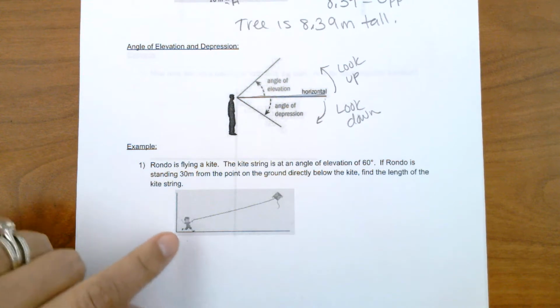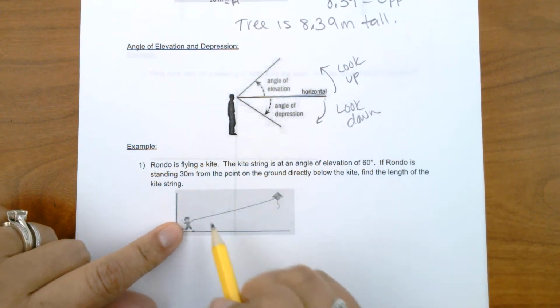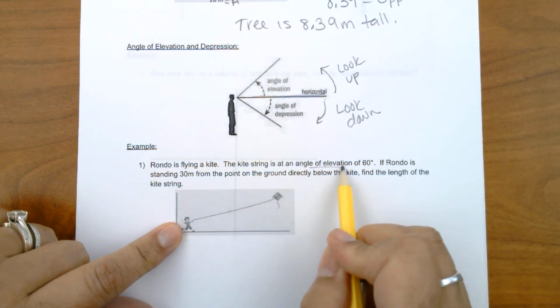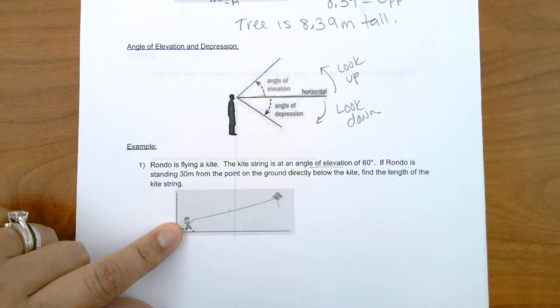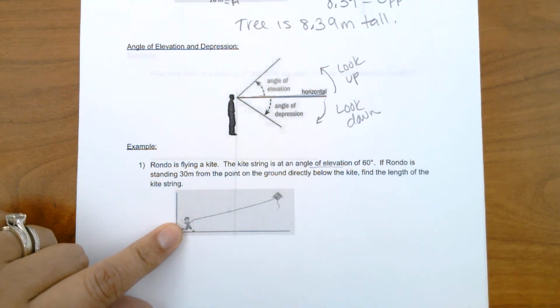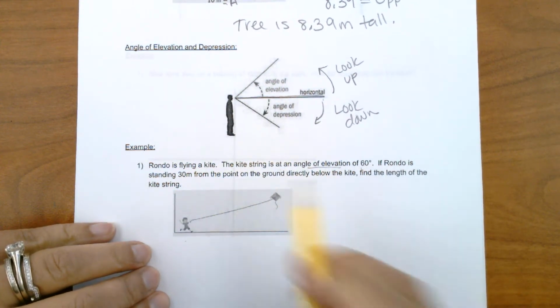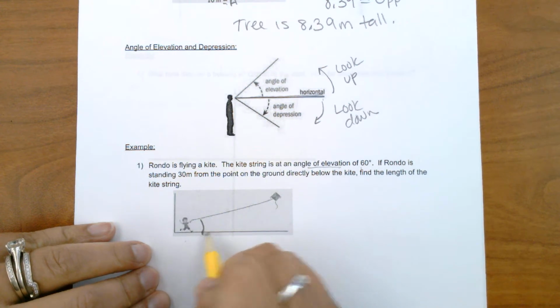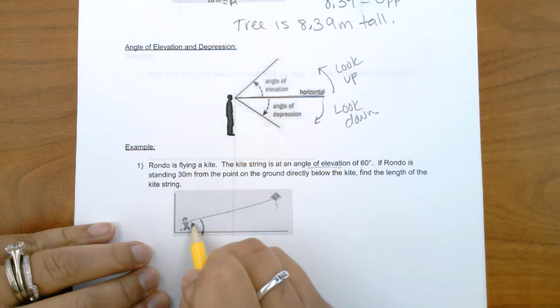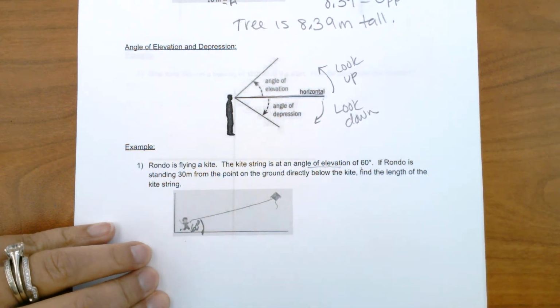So we got Rondo, he's flying a kite, and the kite string is at an angle of elevation of 60 degrees. If Rondo is standing 30 meters from the point on the ground directly below his kite, find the length of his kite string. Let's fill some information in. First, the kite string is at an angle of elevation. So here we go. We got this angle of elevation, and this is going to be 60 degrees.